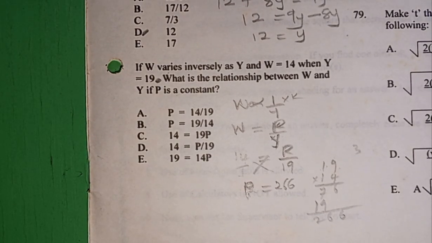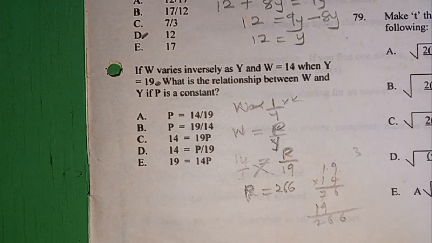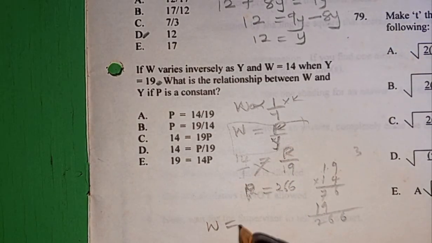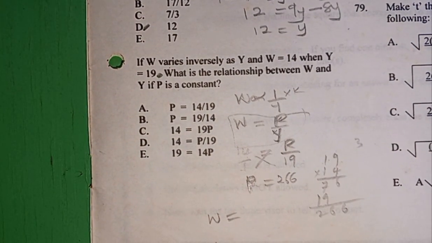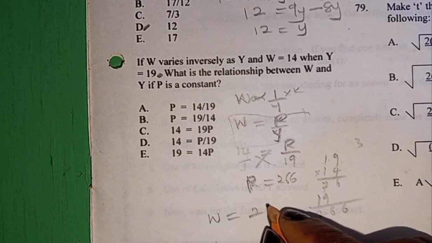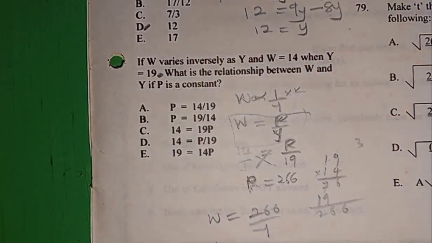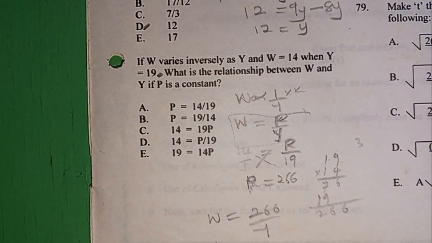So now the relationship means going back to the equation and putting our P right there. So that means W equals what? 266 over Y. That is the relationship. None of these options is correct. The relationship is 266 over Y.